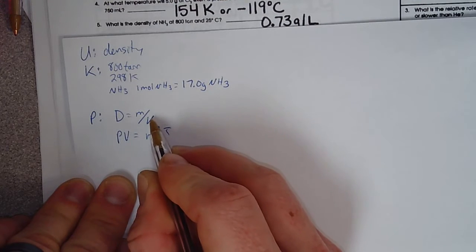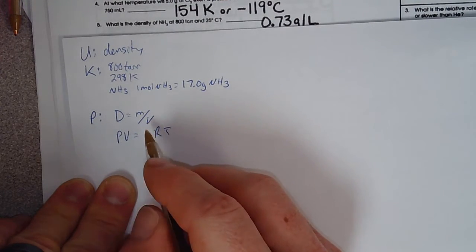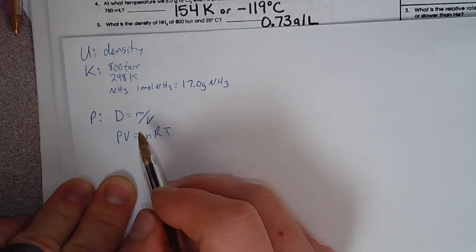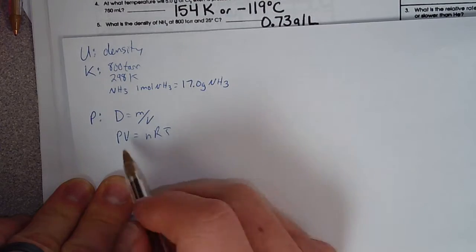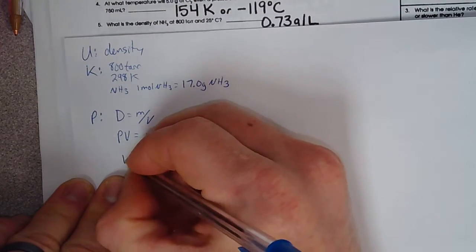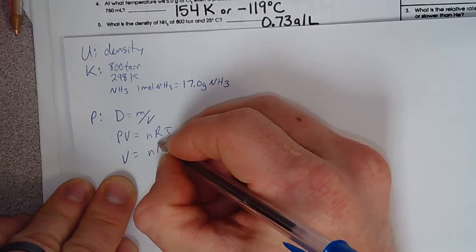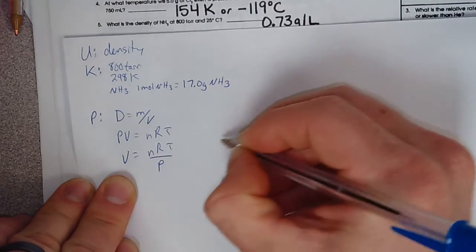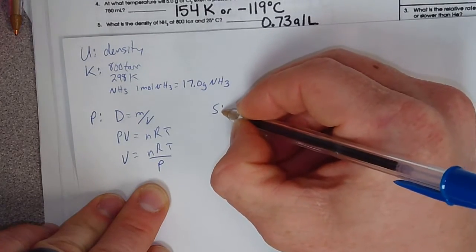Now, volume would be really helpful to us if we're trying to solve for the density, because we know the mass of a mole, and if we could find the volume of a mole, then we could just do mass divided by volume, and we would have the density. So let's do that. We're going to solve for V. So V equals nRT over P.